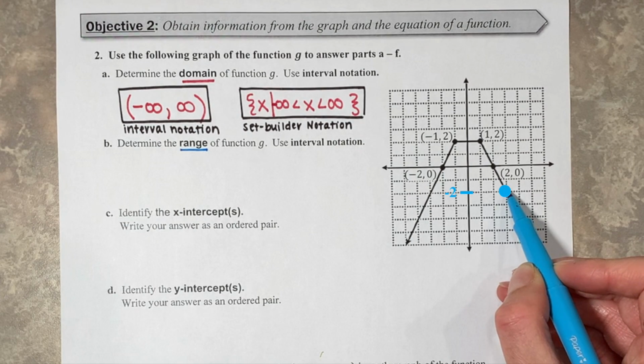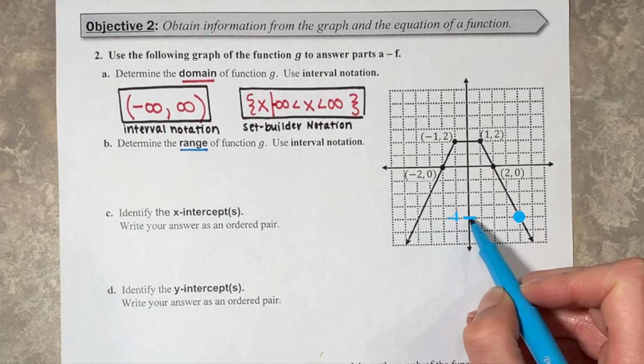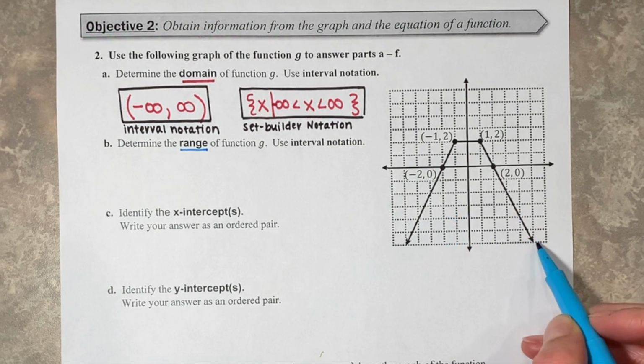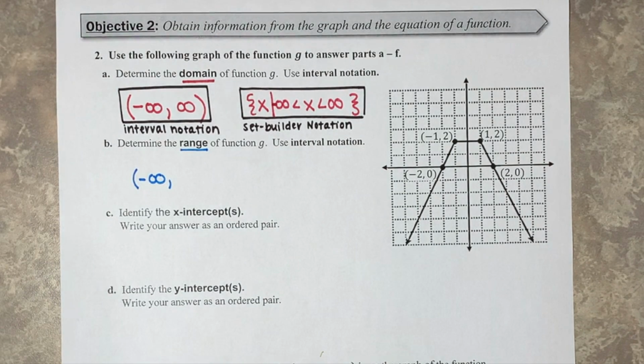The y value of this point is -2. The y value of this point is -4. The y value of this point is -6. And if we keep going down, the y values will keep getting more and more negative. So since these arrows indicate that our graph goes down indefinitely, our lowest y value will be -infinity.